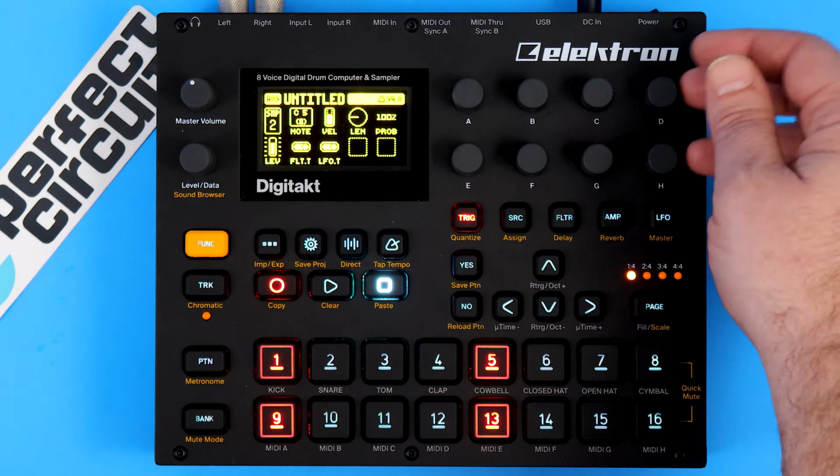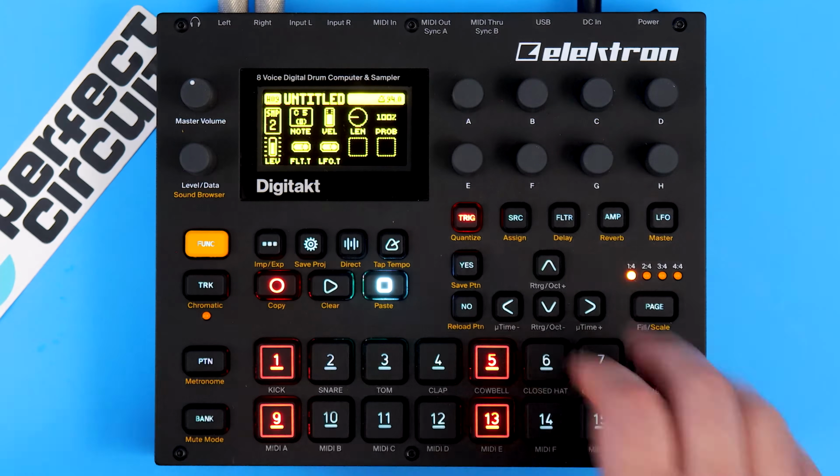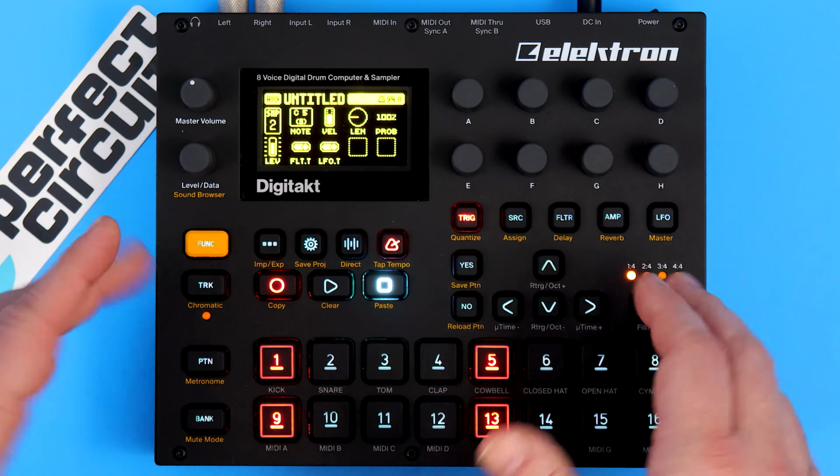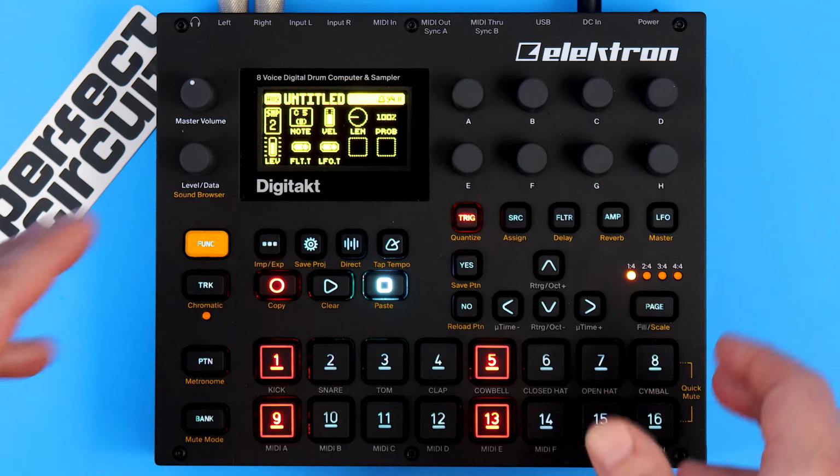And the last value up here in the upper right-hand corner is conditions. I'm going to dedicate a whole separate video to that because there's a lot to talk about. But that's the basics of the trig page.